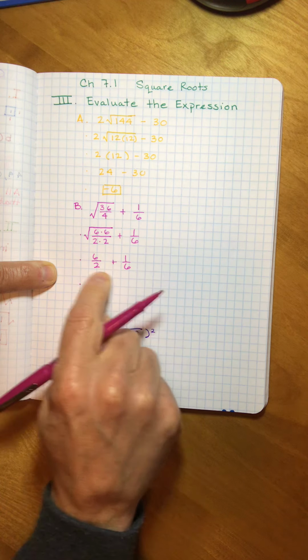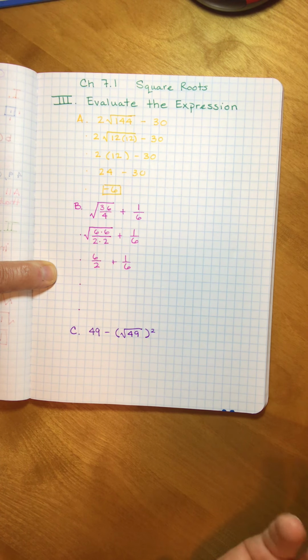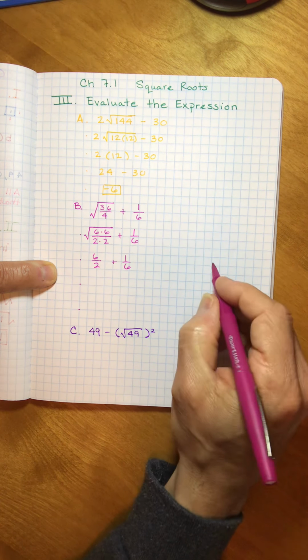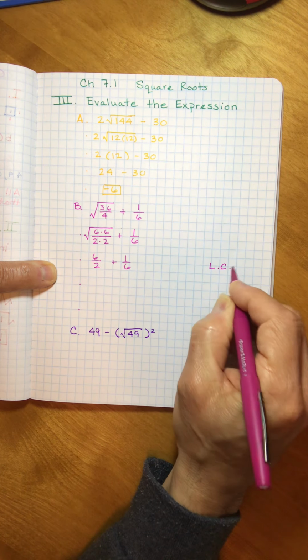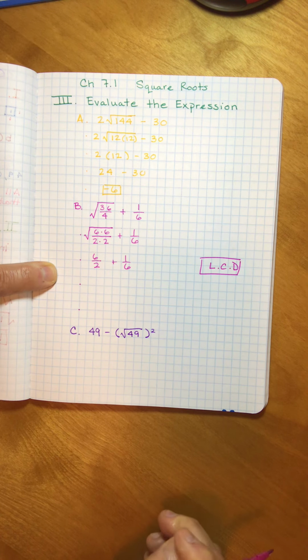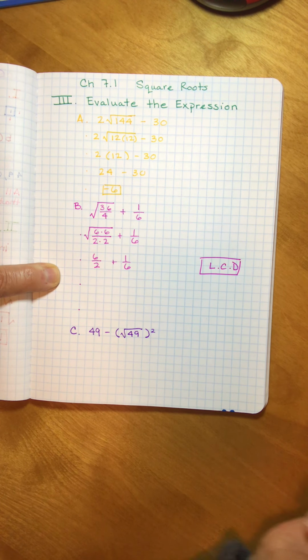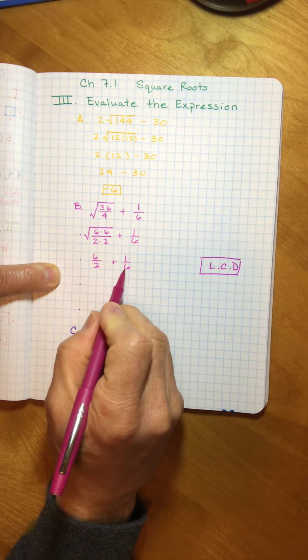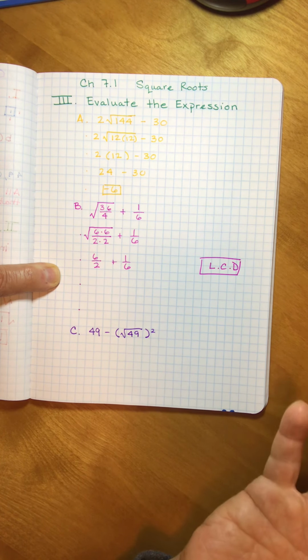Now we can't add these unlike fractions. We need to make them alike. So this is where we start talking about the least common denominator. LCD, 3 initials that you need to remember for a very long time while you're taking math classes. So the least common denominator of 2 and 6 is 6.